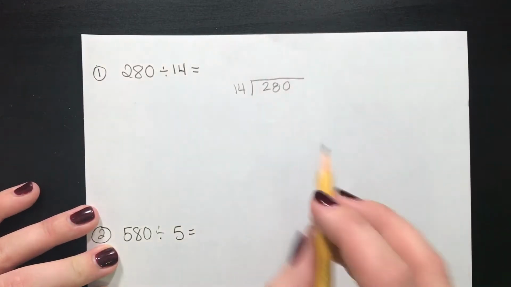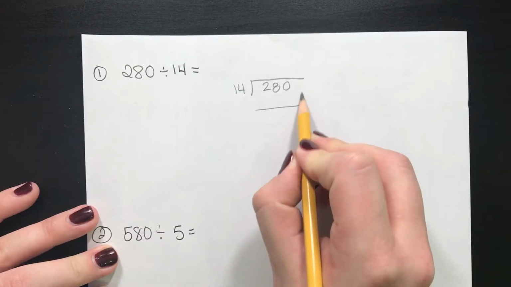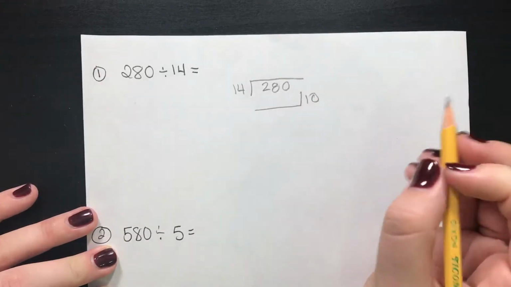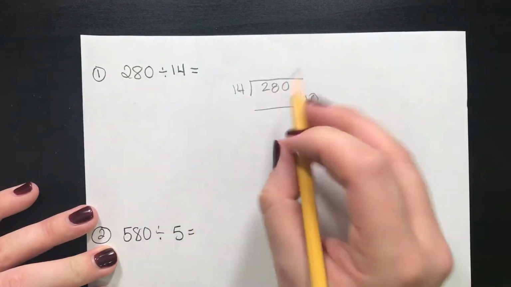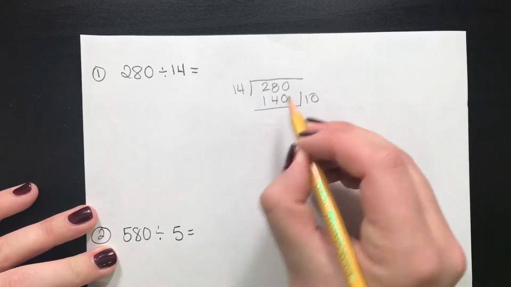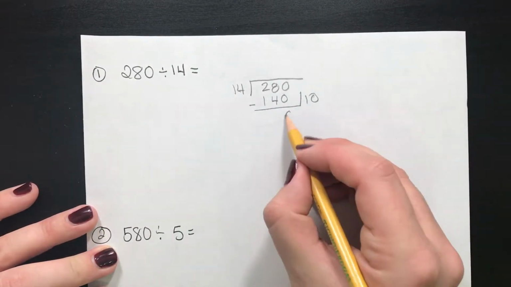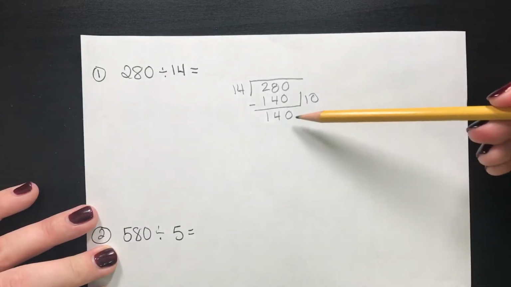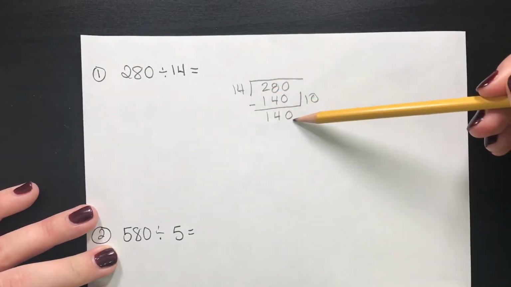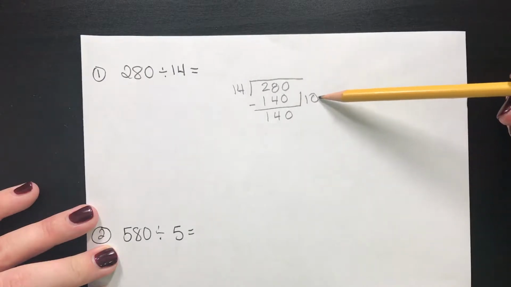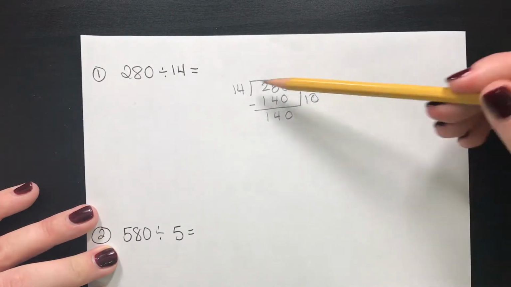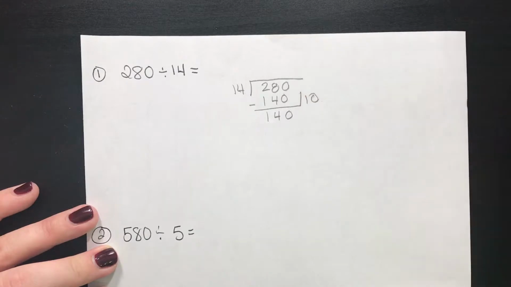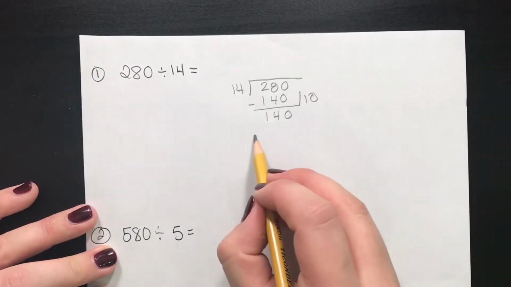280 divided by 14. So I always start with 10, because 10 is an easy multiple to do in our heads. 14 times 10 is 140. I subtract, and I get 140. So now if I want to fit 14 into 140, I can look back at what I just did, and when I multiplied 14 times 10, I got exactly 140. So I'm just going to do that again.